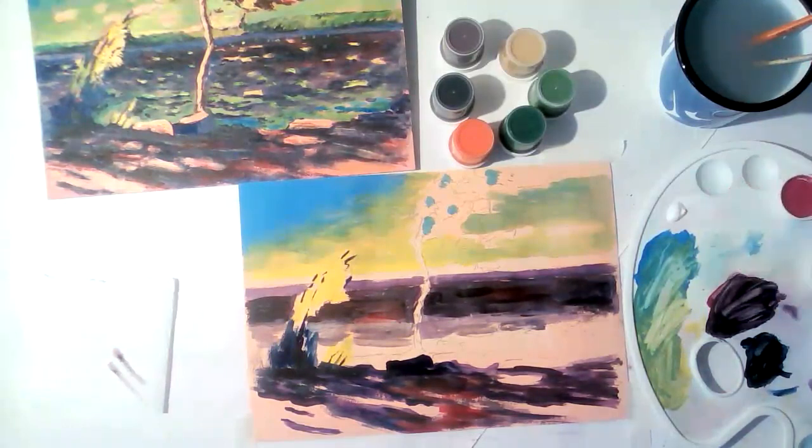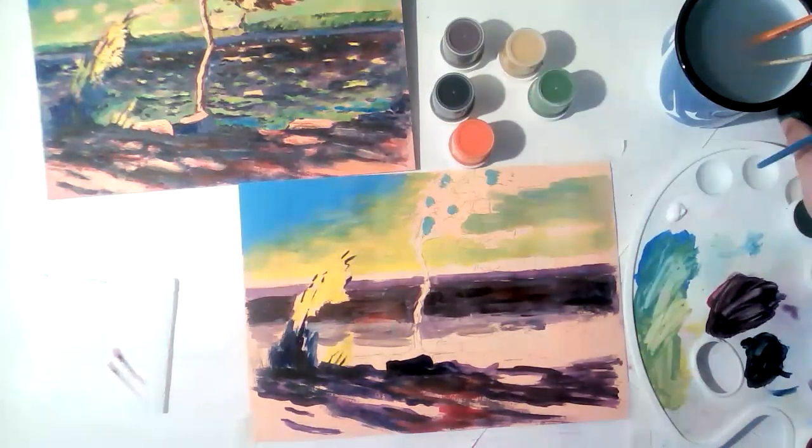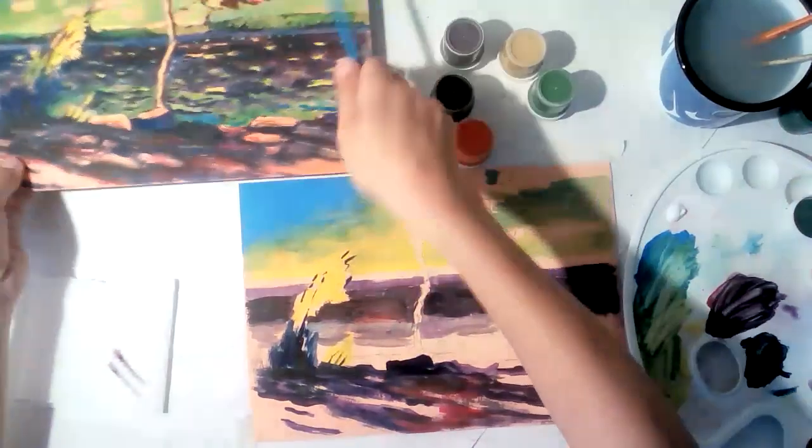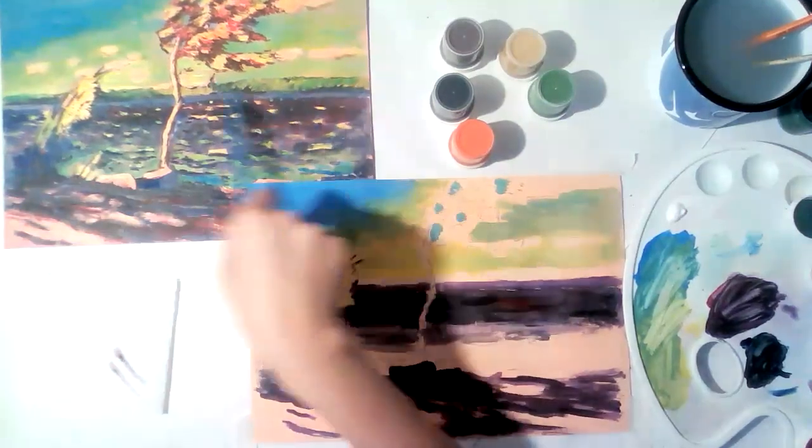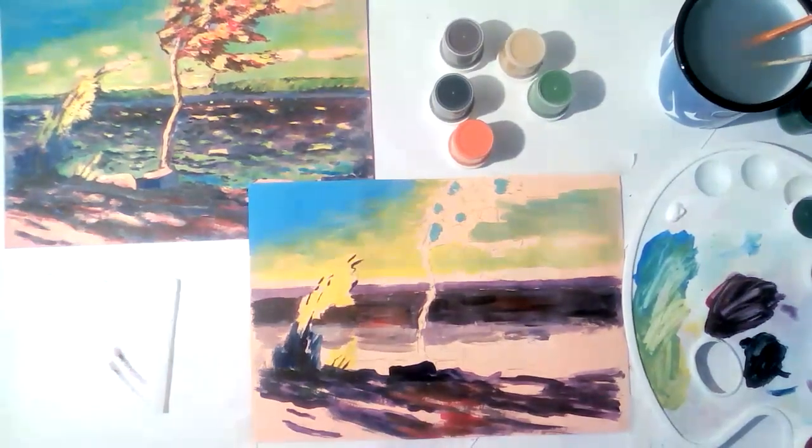So, brushes well cleaned, new spot on the palette. Let's go for greens. So we see in our horizon there are also lots of different greens.